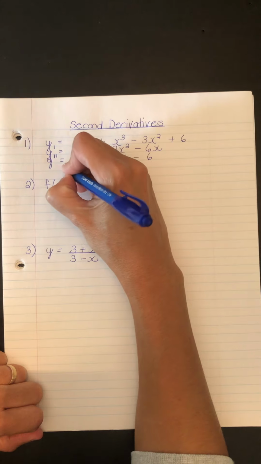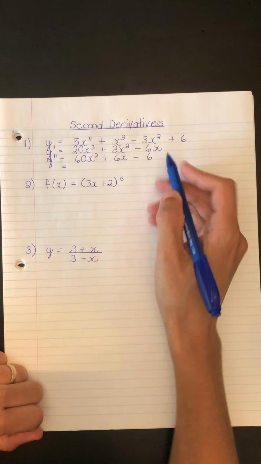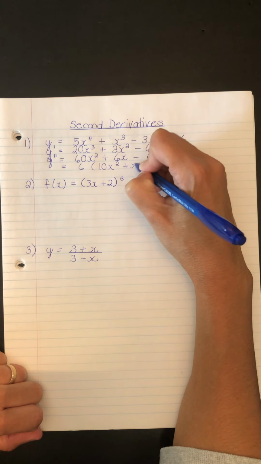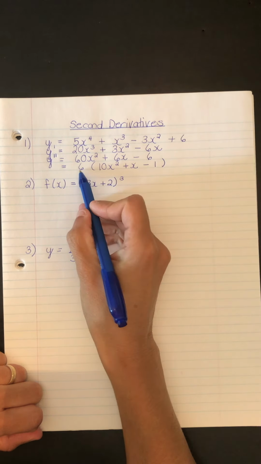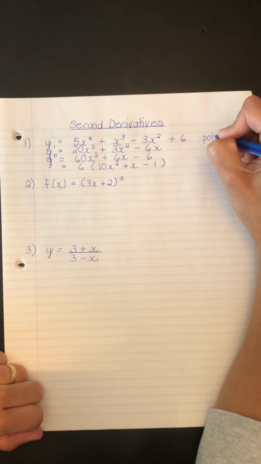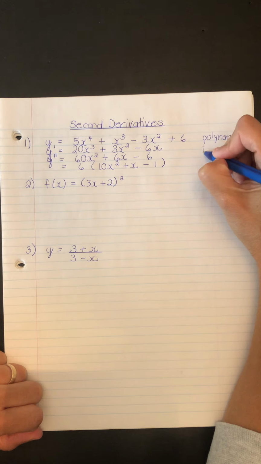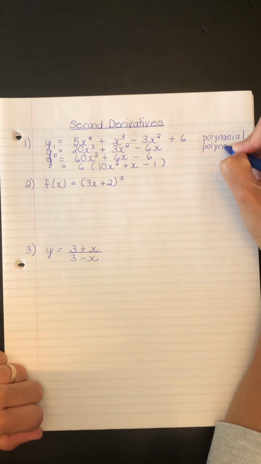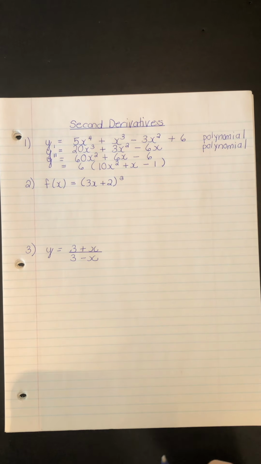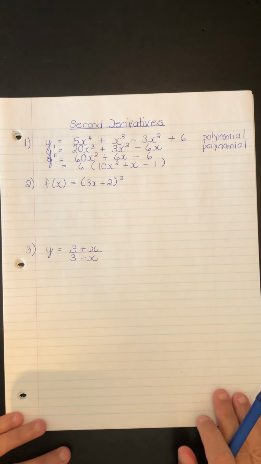And I've been encouraging you to always common factor your answers. So in this case, we end up with this trinomial, and 6 is common to all terms. So it makes sense in this last step to remove that common factor of 6. Okay, so this was a polynomial to begin with. The first derivative, y prime, that we differentiated was also a polynomial. And you can see that the second derivative is a polynomial also.